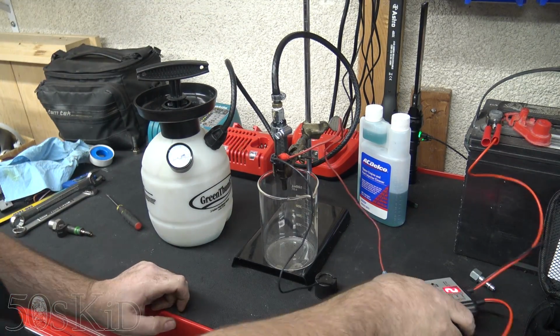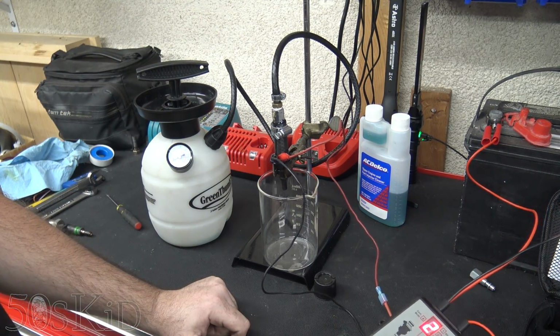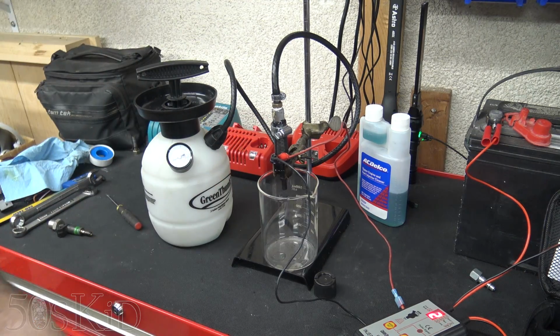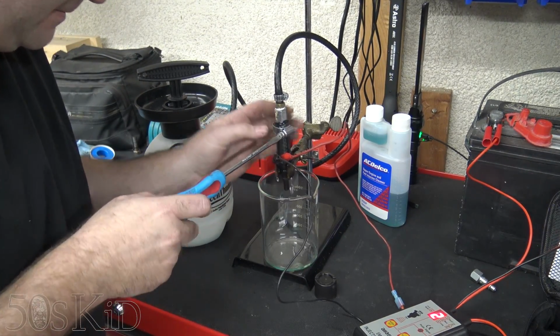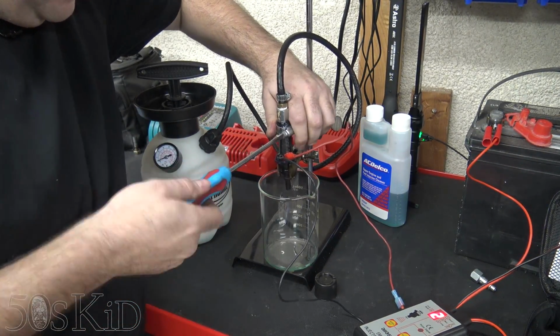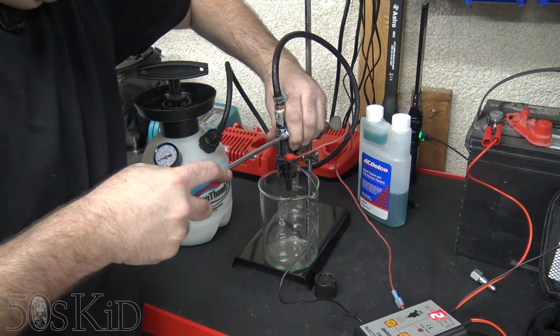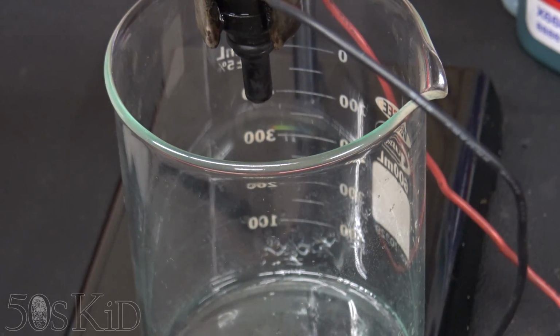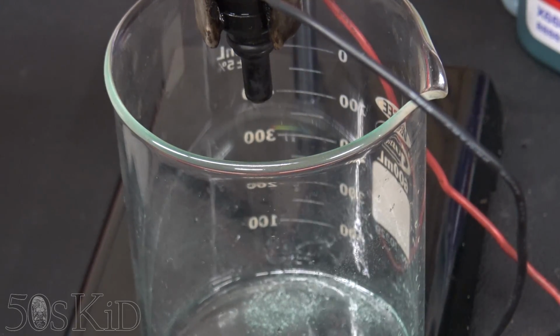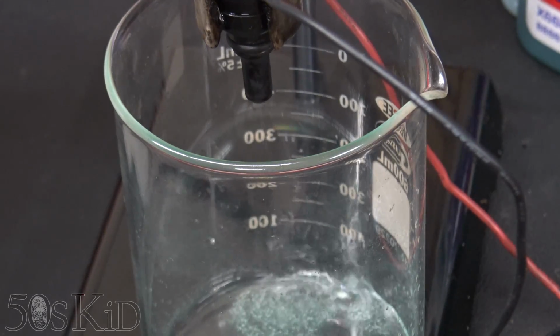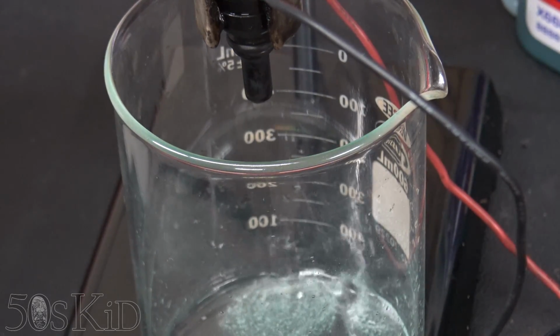Okay, we should have some pressure in there now. Now let's see what happens. Ooh, we got some leakage. Oh, nobody likes leakage. That's never good. Okay, let's go ahead and pulse. There we go. Now we are running our cleaner through that fuel injector.